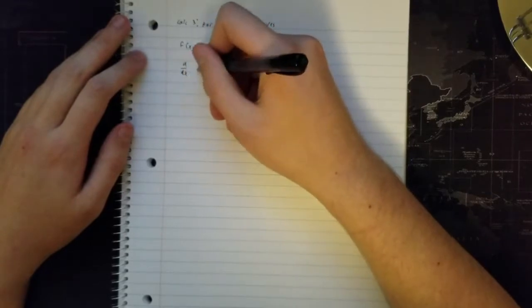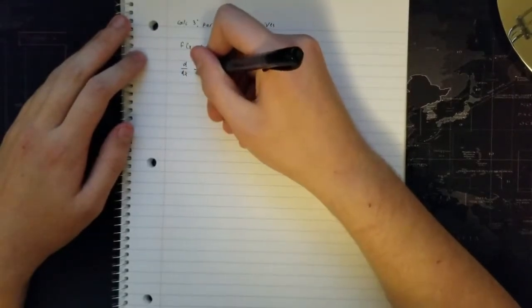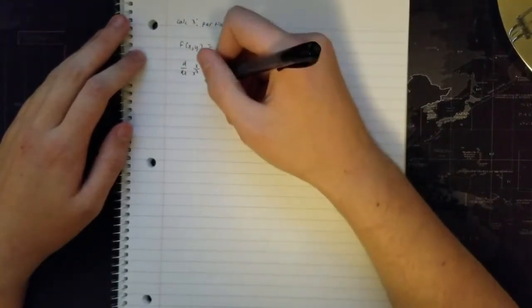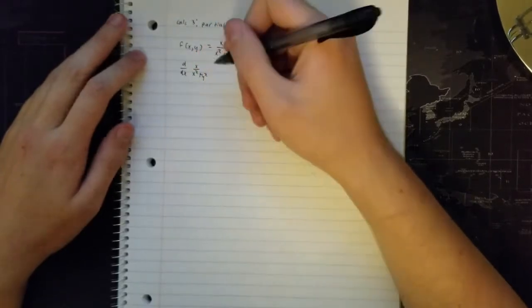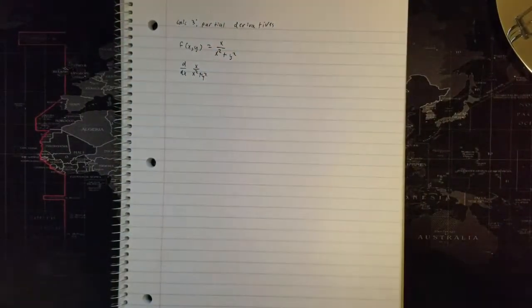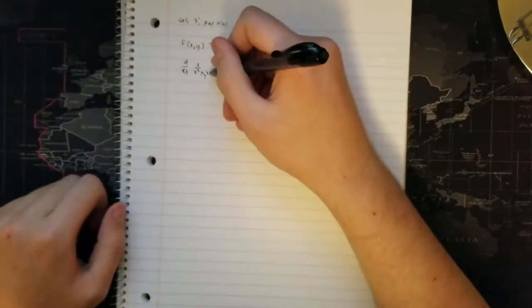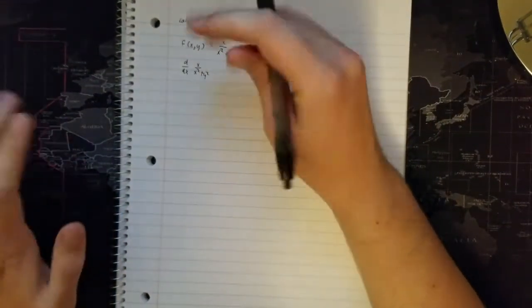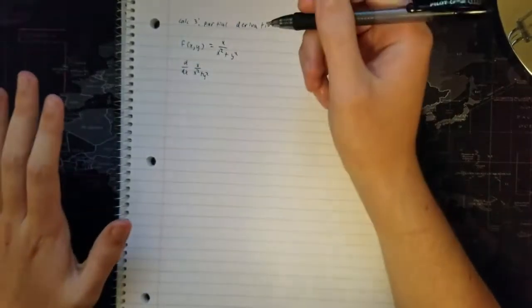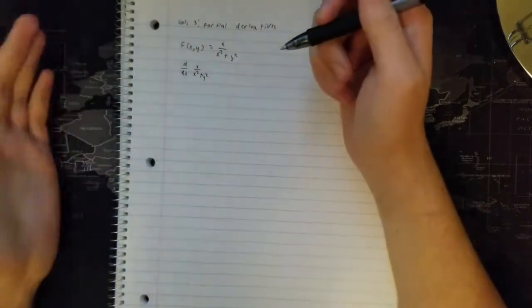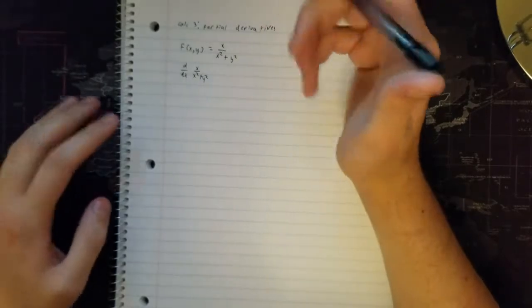So d/dx of x divided by x squared plus y squared. For this, we need to treat y as if it were a constant. So we just kind of ignore that.